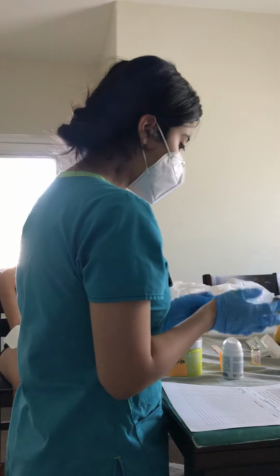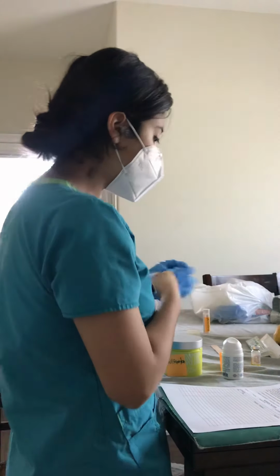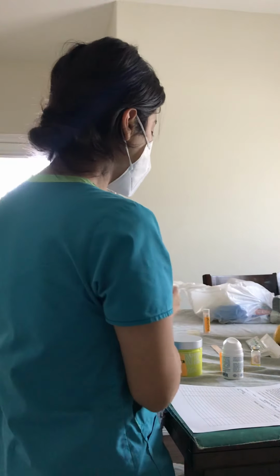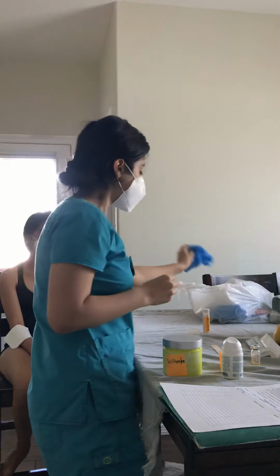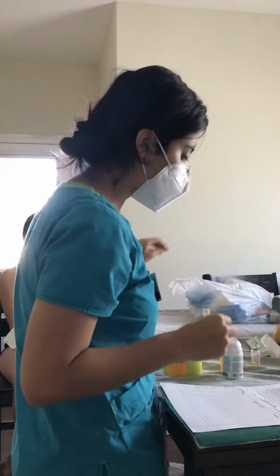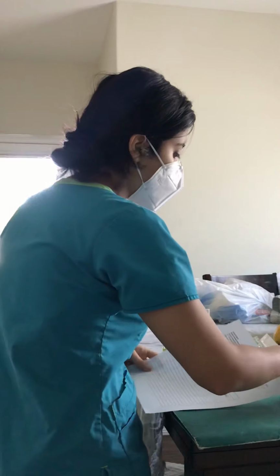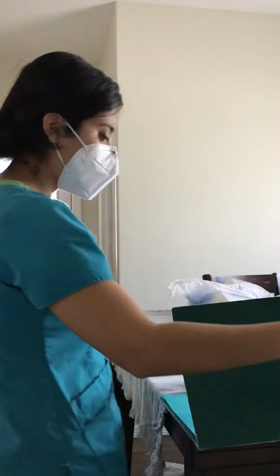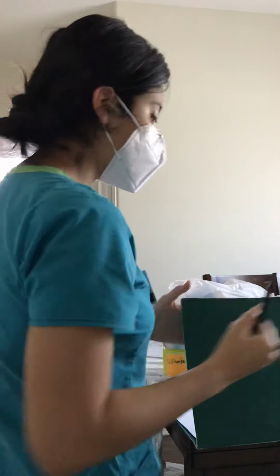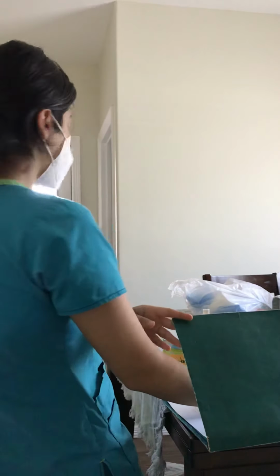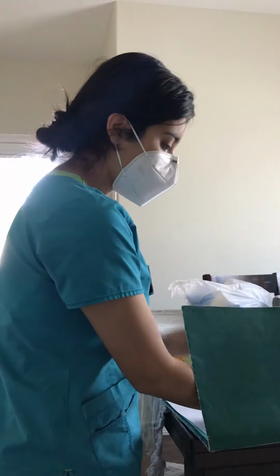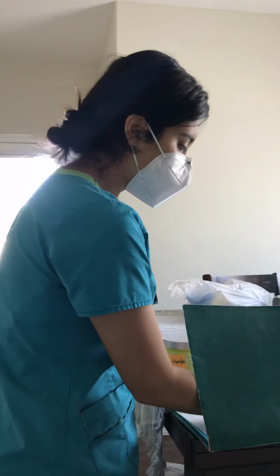Now, after I do that, I'm going to remove my gloves. I'm going to wash my hands, and now I'm going to document if the patient has any discomfort. Do you have any discomfort with the medication that I applied? No, no discomfort. And I document all the medicines that I did.